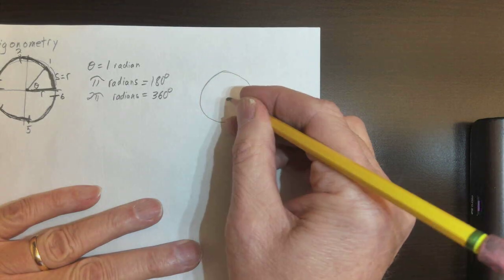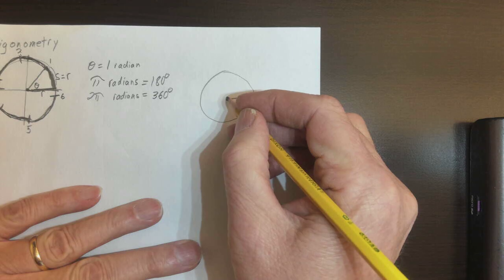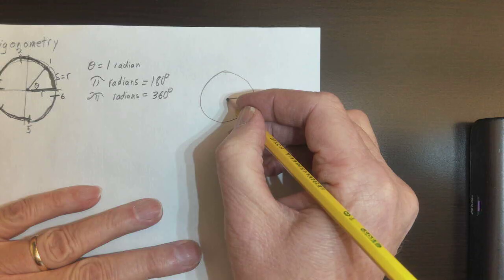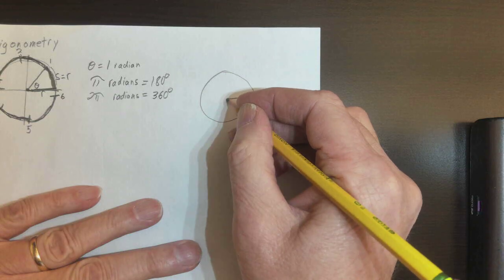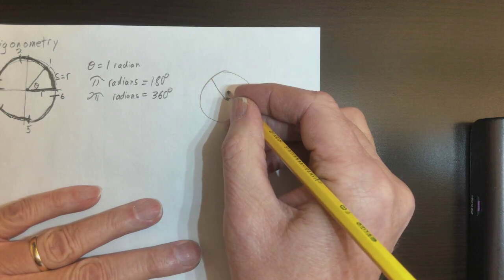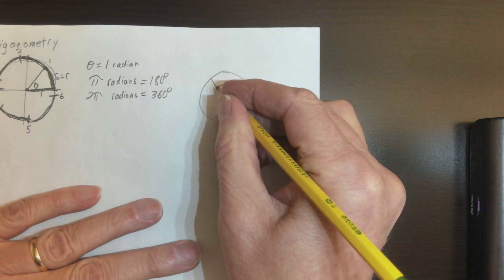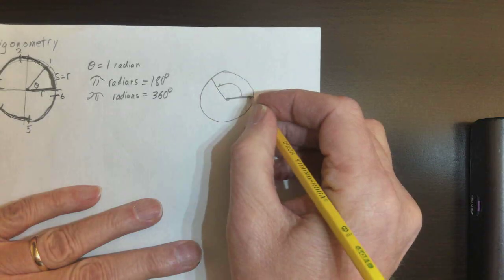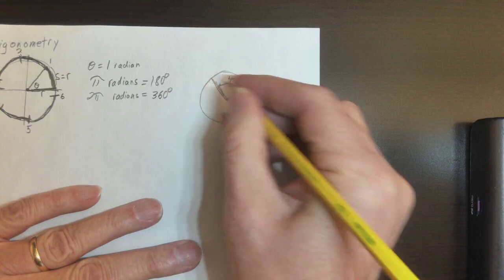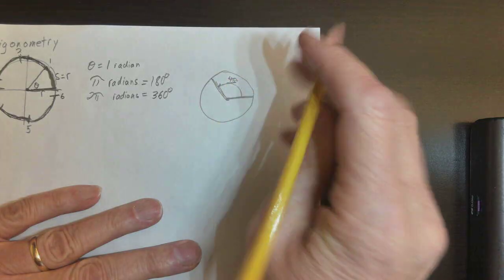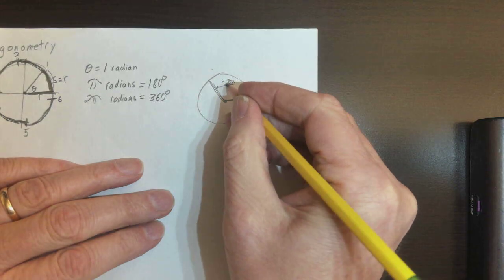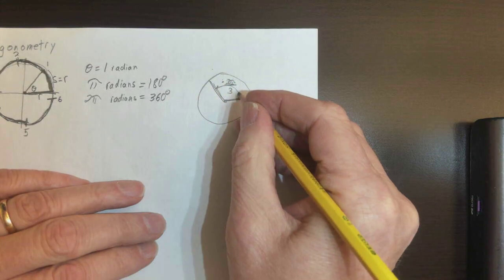And let's say I come out here and I say that measuring an angle from this initial side to this terminal side, let's say this is 2 pi over 3, 2 pi over 3 radians from here to here.